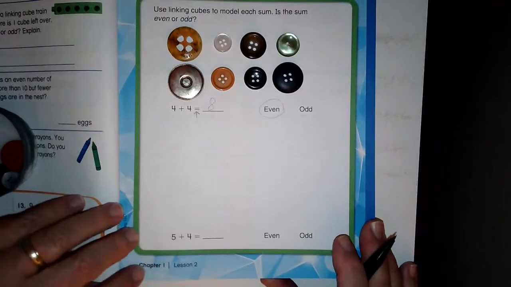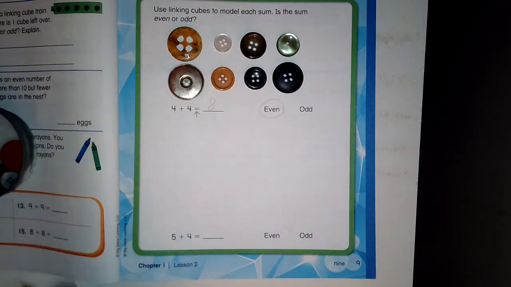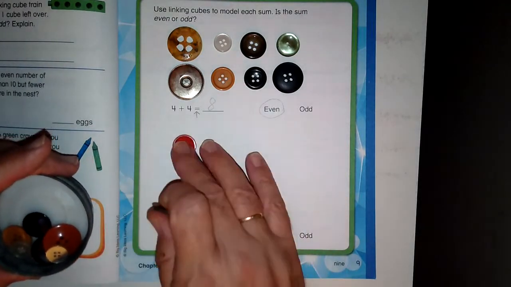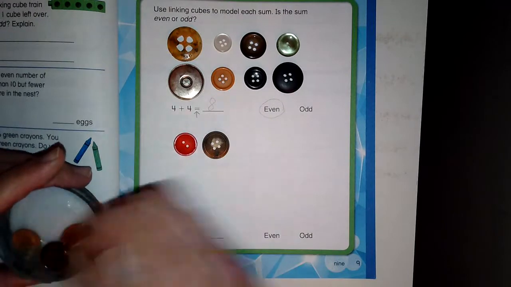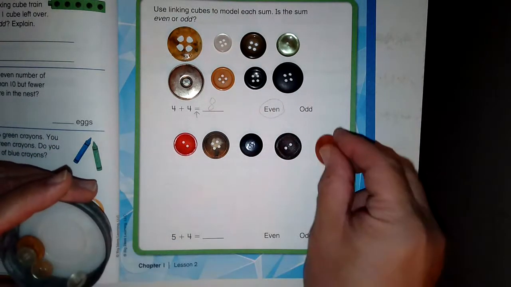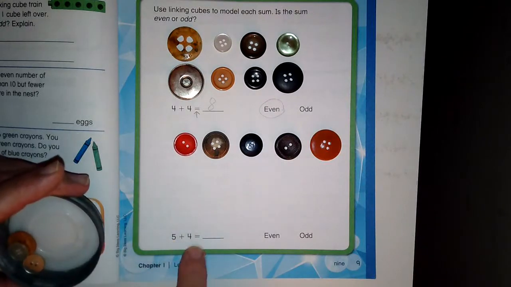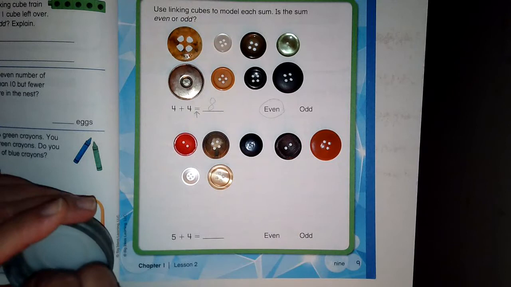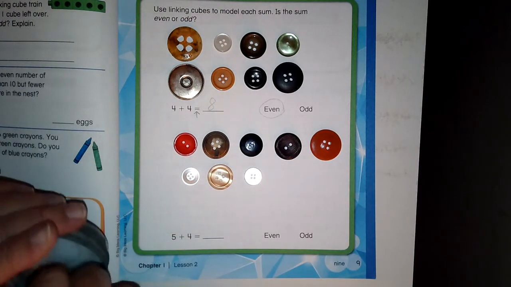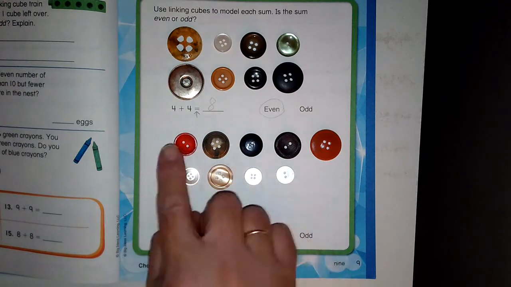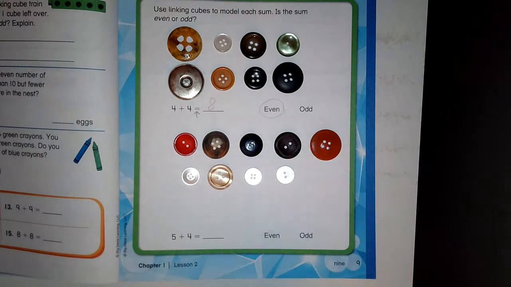Now let's go down to this bottom problem, and it says 5 plus 4. Same thing. I want to get out some more buttons and model that. 1, 2, 3, 4, 5, and I'm adding 1, 2, 3, 4. So I have 5 on the top and 4 on the bottom.